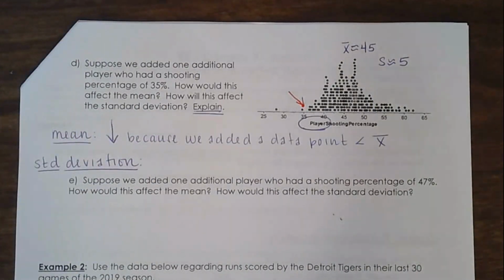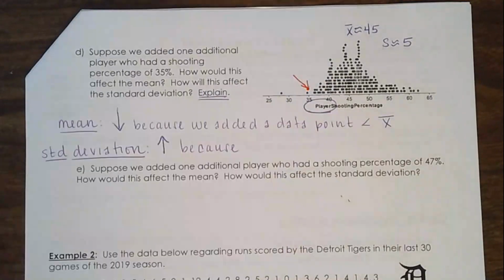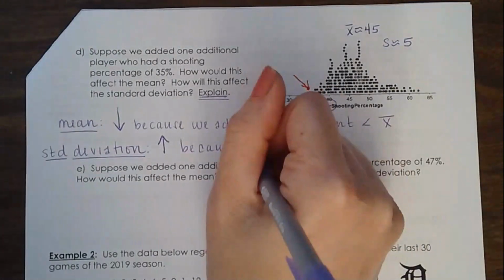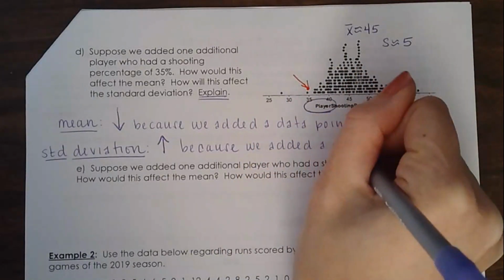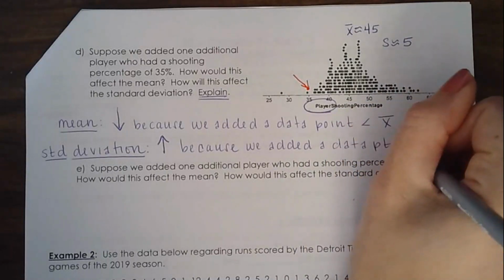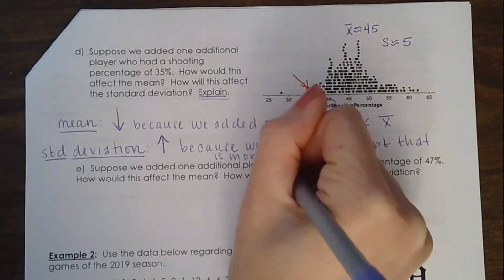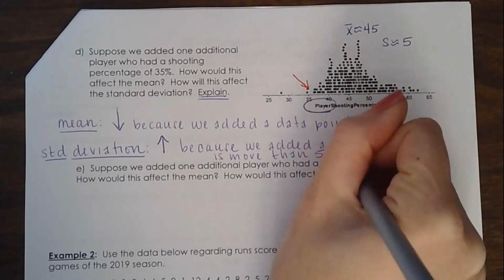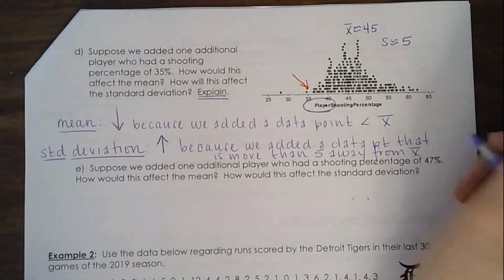So what's going to happen to your standard deviation? It's going to go up, because we added a data point far from the mean, a data point that's farther than 5 from the mean. Remember, X bar is the mean, so that's why you see me writing that symbol.